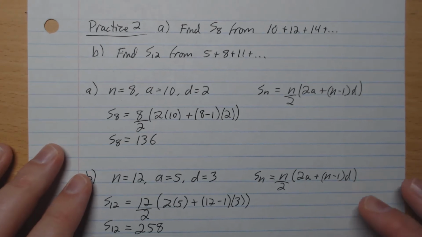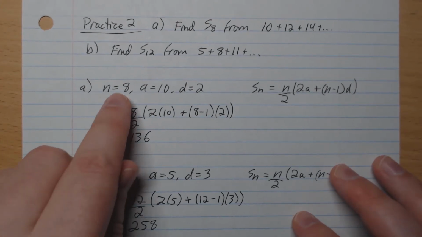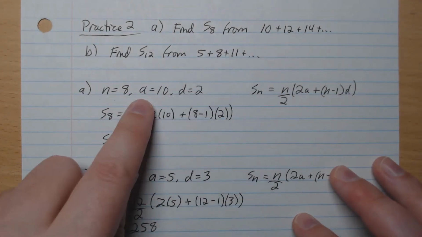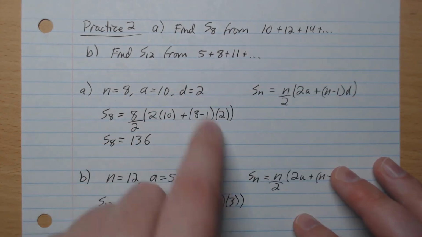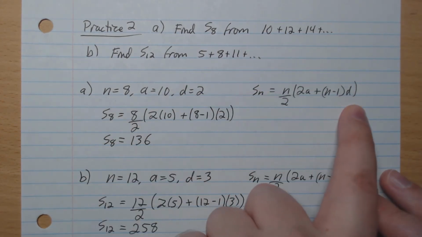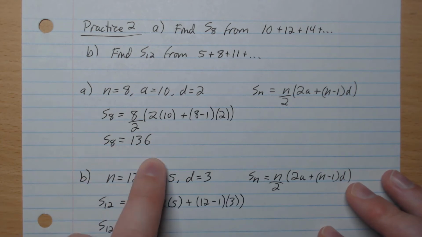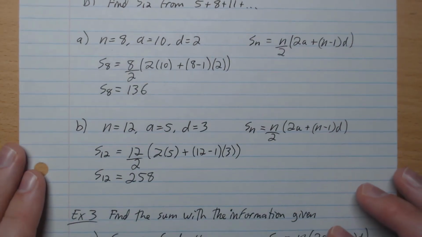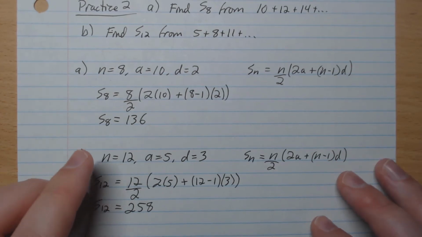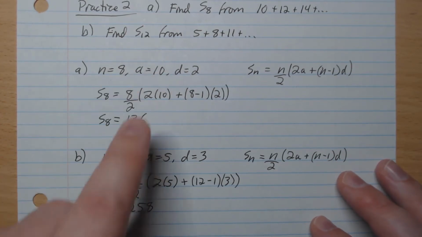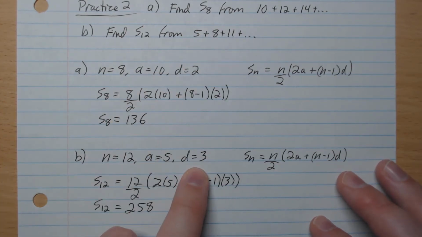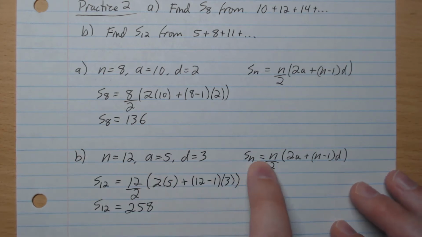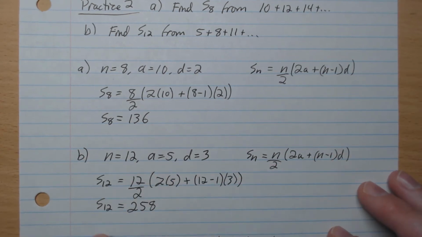Okay, we're back. So A, we know that n is 8, a is 10, d is 2, like that. So we have everything needed, we plug it in, and we get S8 equals 136. B, we know n is 12, a is 5, and d is 3, like that. We have everything needed to plug into this equation. We do so, and we get 258.